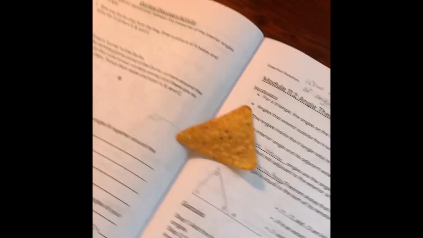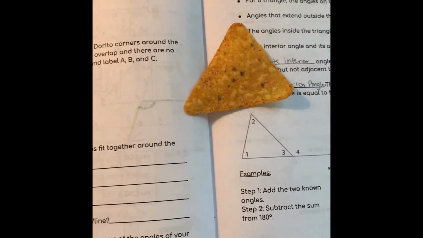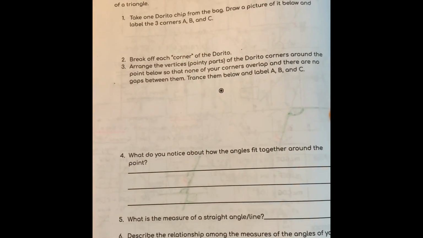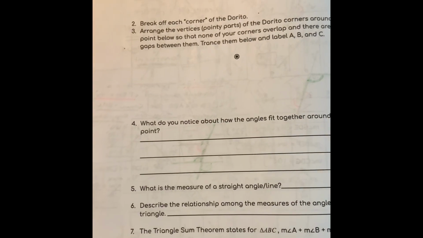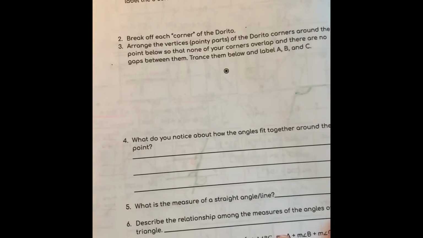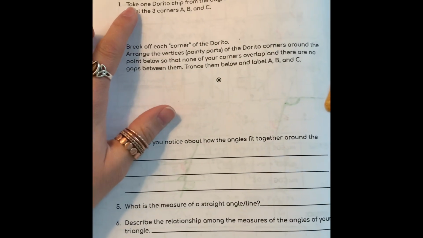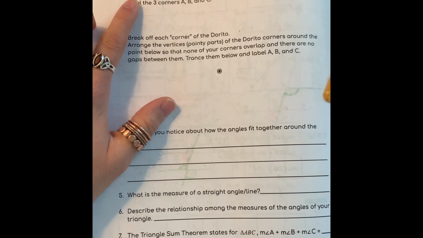So anyways, what we have is a Dorito. I tried picking one of the larger ones, and I want to do this activity that I was planning on doing in class, but I mean, whatever, COVID-19, it's all right. So there's a special relationship between the measures of the interior angles of a triangle.